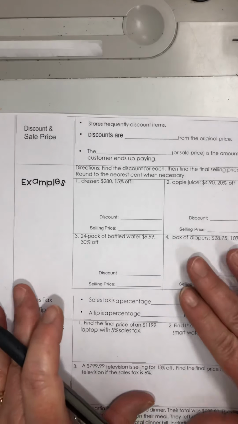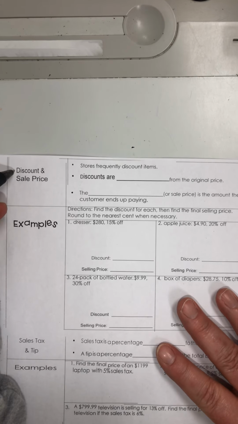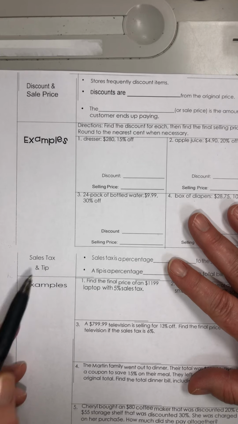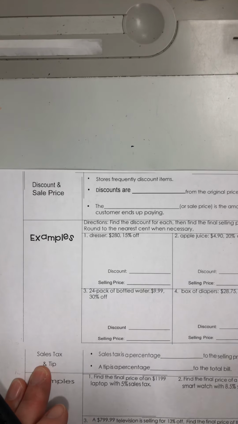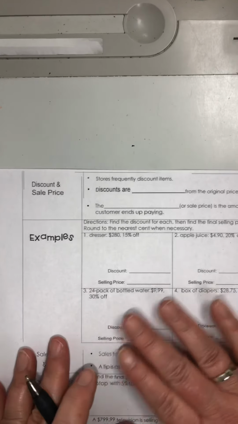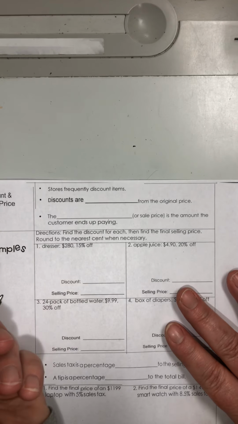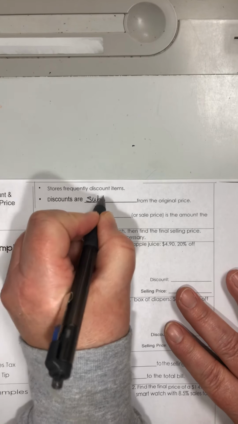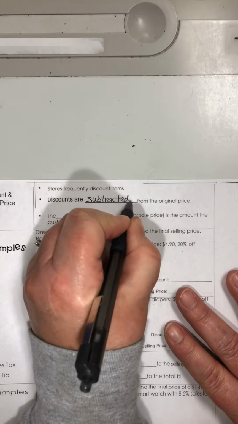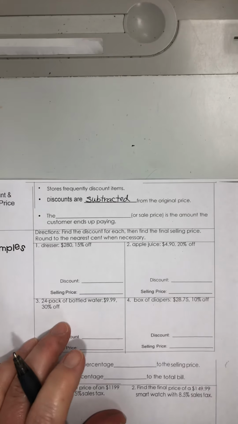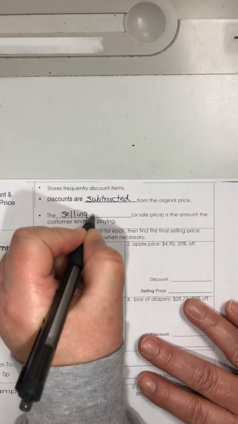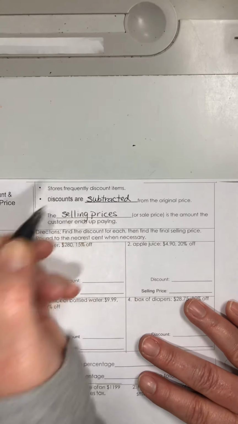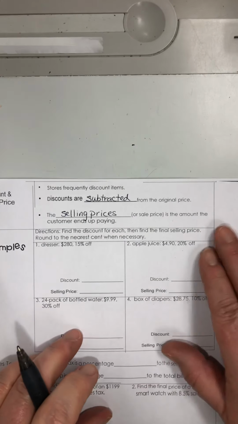Hello, today's lesson is about how do you find a discount, a sale price, and how do you find sales tax and tips. Okay, they're kind of related to each other. One you're going to add on to the price, the other one you're going to subtract off of the price. Okay, so discounts are subtracted from the original price. So you're going to pay less. The selling price, or sale price, which we normally call it, is the amount the customer ends up paying.